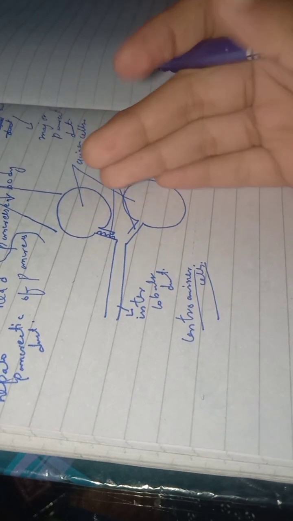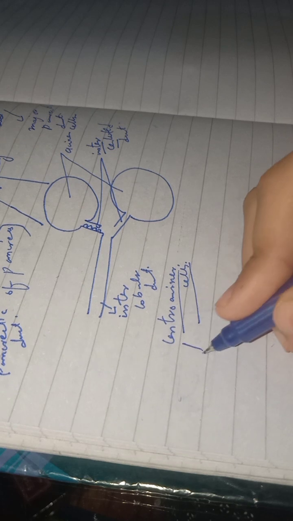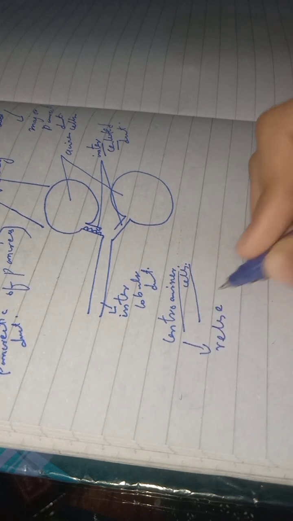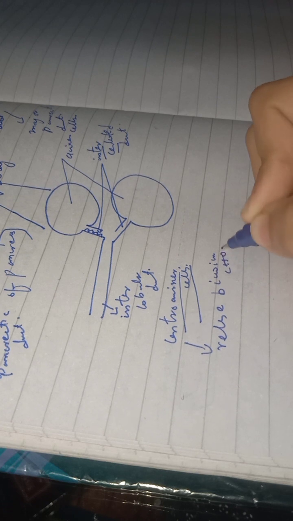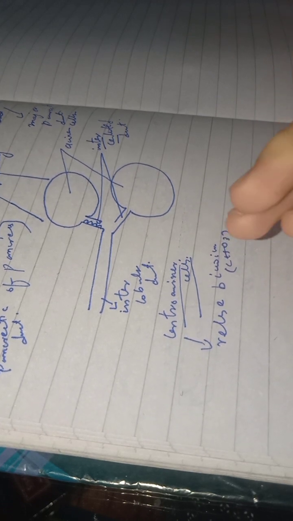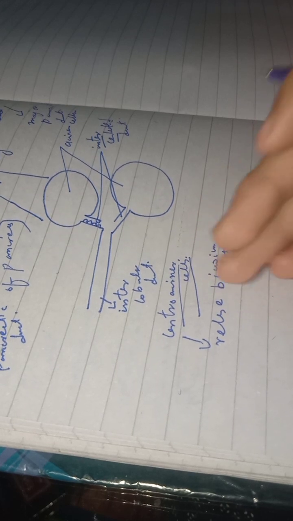Now if we talk about the centroacinar cells, basically these are the principal cells that release the bicarbonate ions. Basically the intercalated duct is stimulated by secretin and acetylcholine.